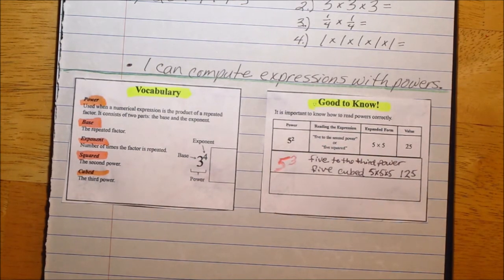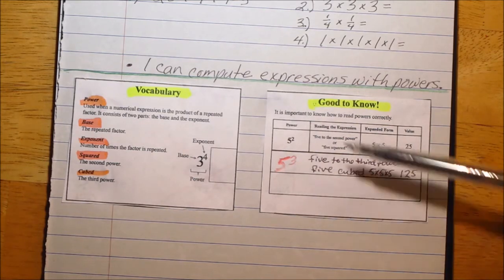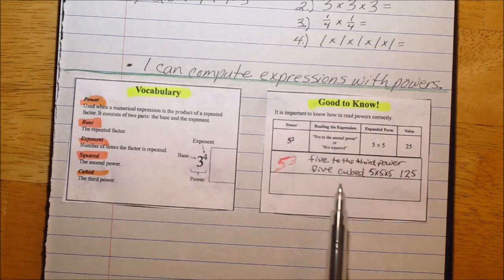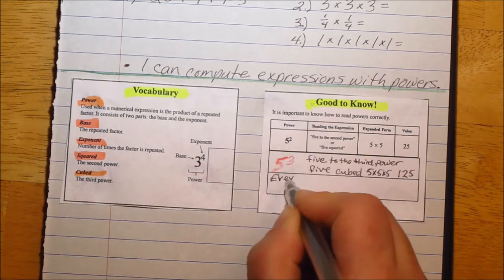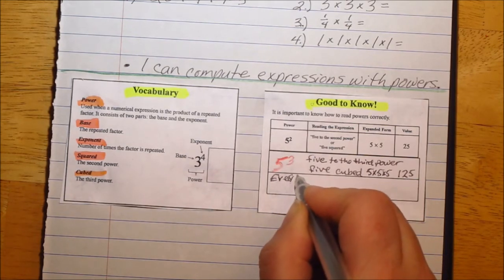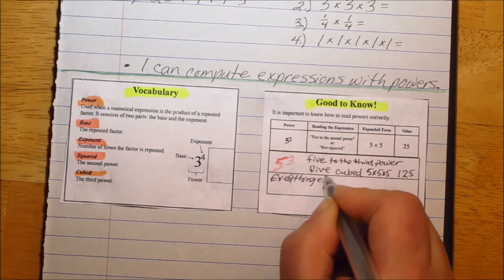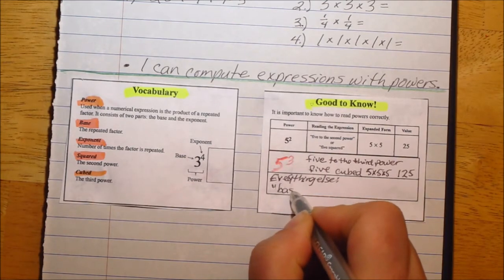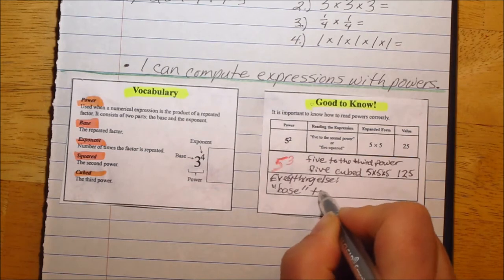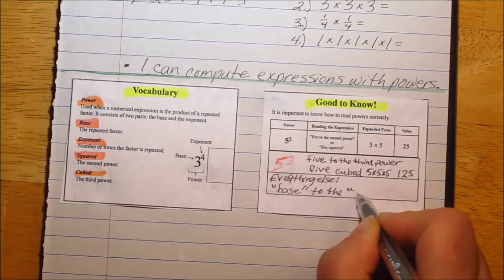All right? Now, those are the two special ones, the ones that are squared and cubed. And like I said, you could read them either way, but you would rarely hear it that way. We would say 5 squared or 5 cubed. All right? So how about the rest of them then? Well, the rest of them, everything else, I'm going to write that. Everything else is simply base to the exponent.